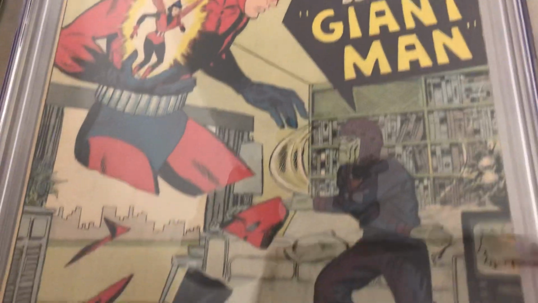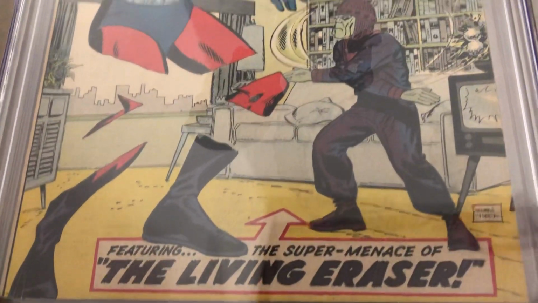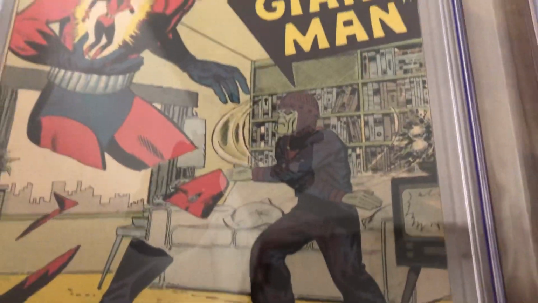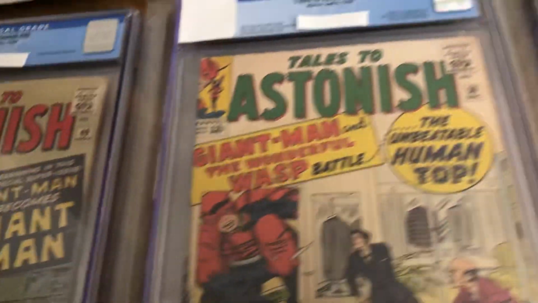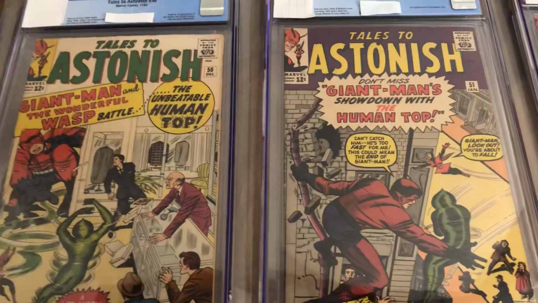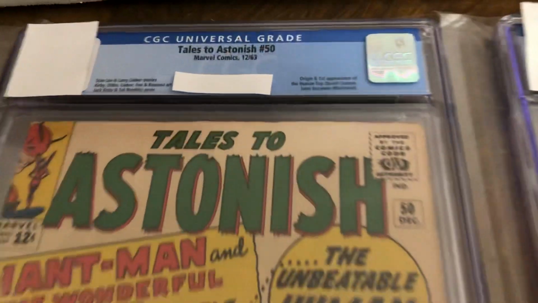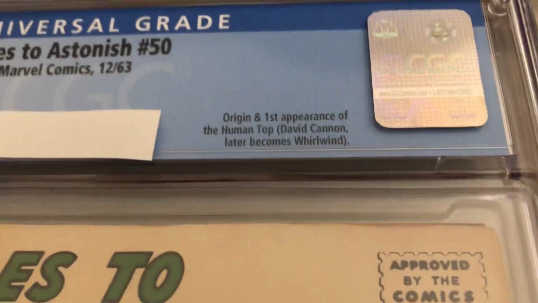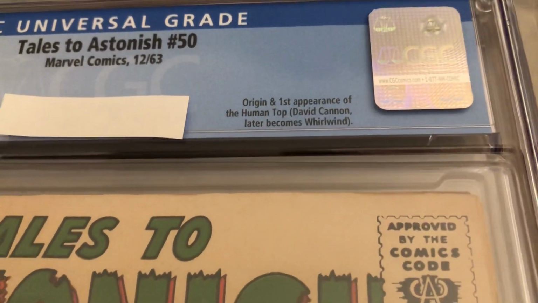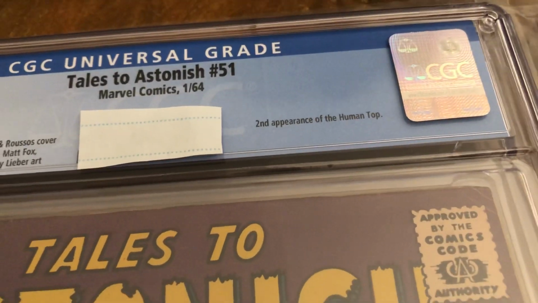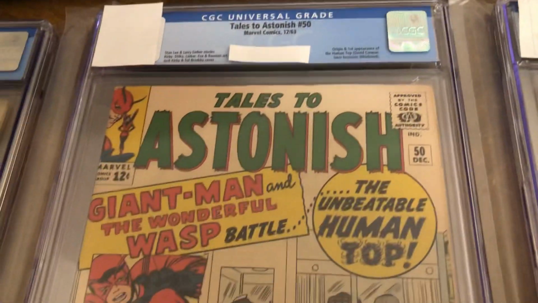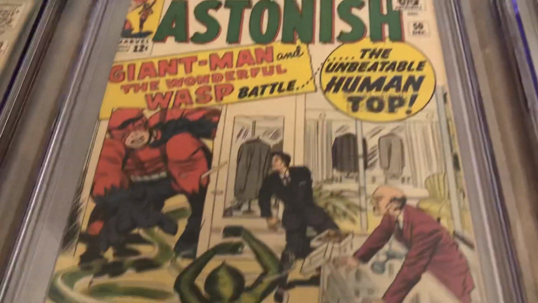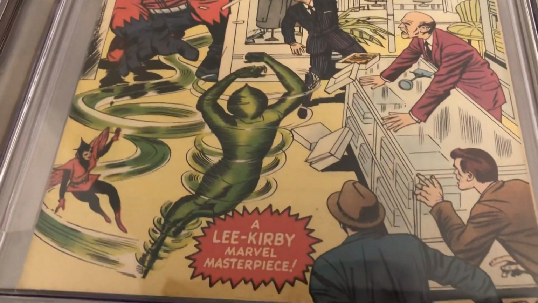Ant-Man becomes Giant Man. It's a living eraser. This was kind of neat with this inside of the apartment there. And then we got a two-parter with the Human Top. And this is first appearance of the Human Top, who later becomes the Whirlwind. And list that as a second appearance. Very nice Kirby covers. Look at him spinning around here.